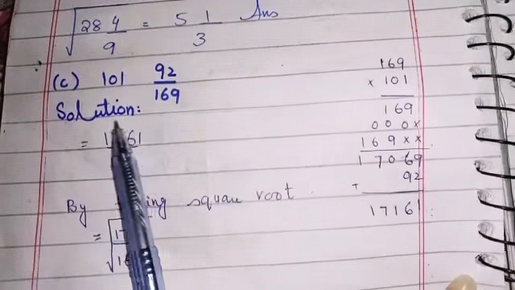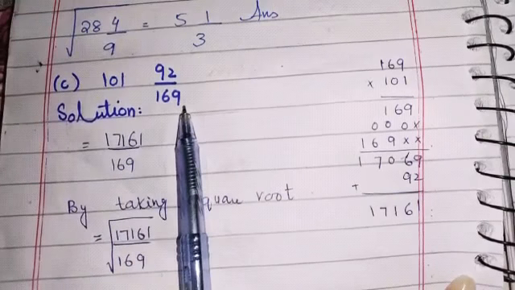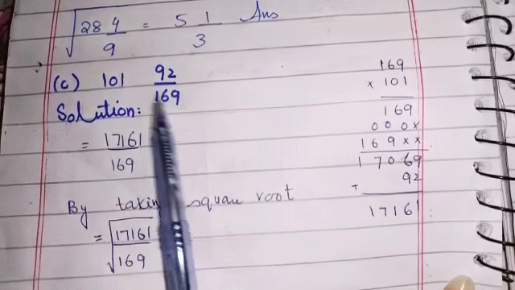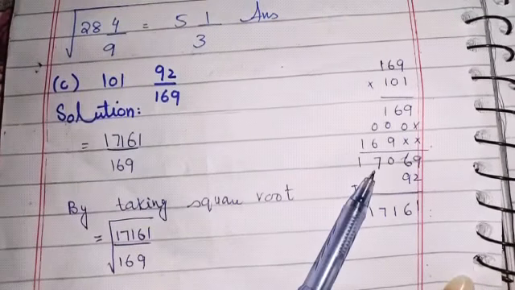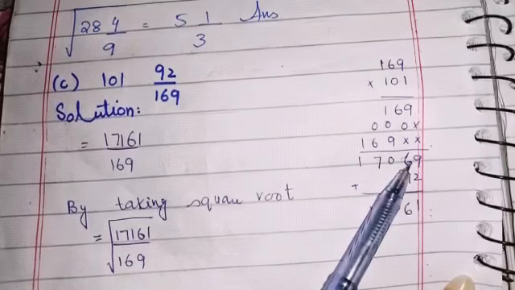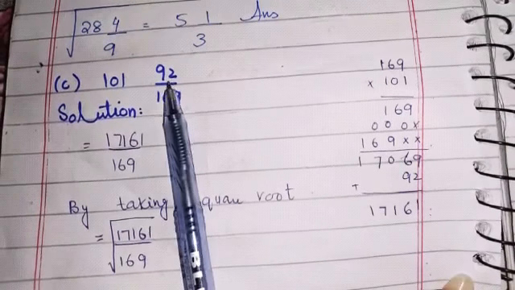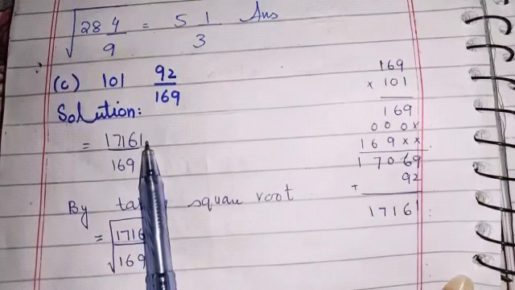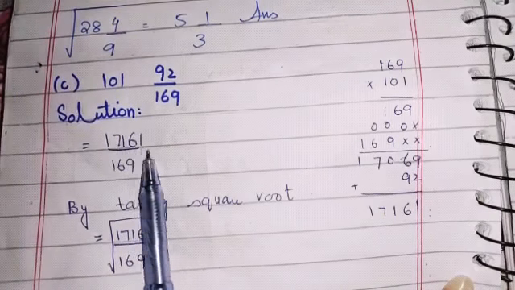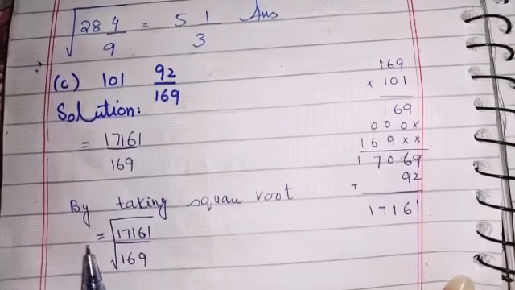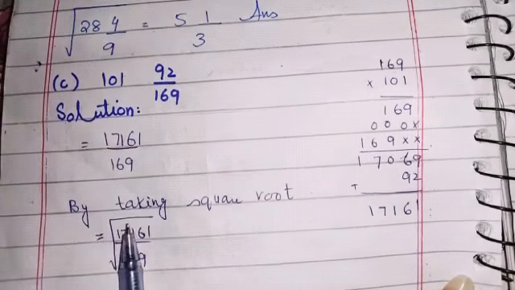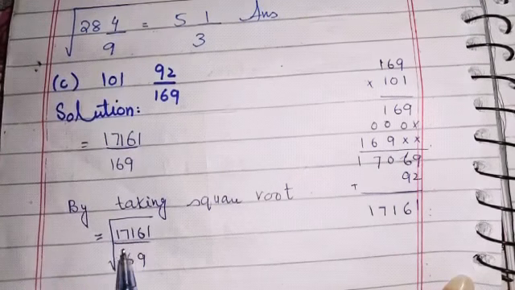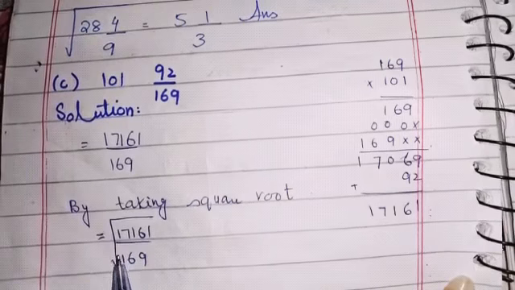Now students, here is our part C, 101 92 over 169. First we will convert this mixed fraction into a common fraction. We will multiply 169 with 101. When we multiply, the product is 17069, and when we add 92 to it, we have 17161. So in common fraction, in the numerator we have 17161 over, in the denominator we have 169. Now students, we will take the square root of the complete fraction. It means we will write the complete fraction 17161 over 169 within the square root.